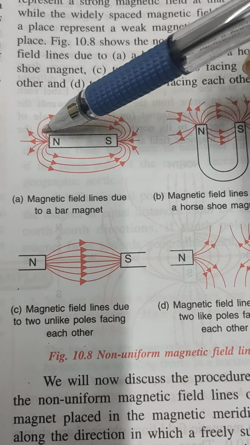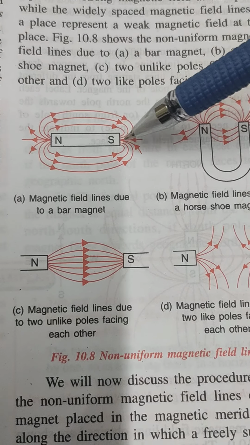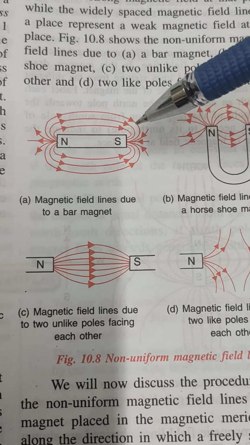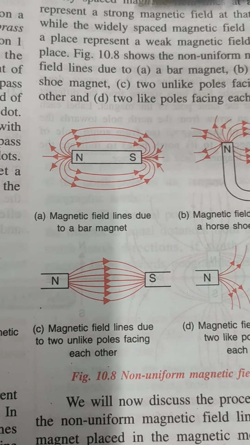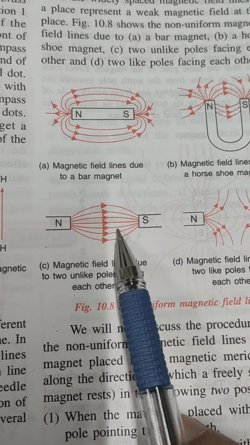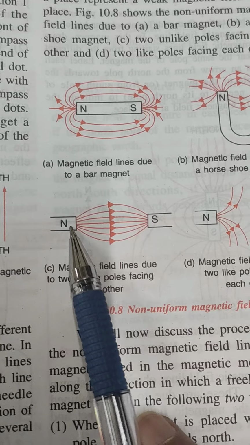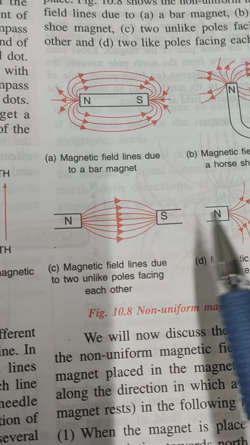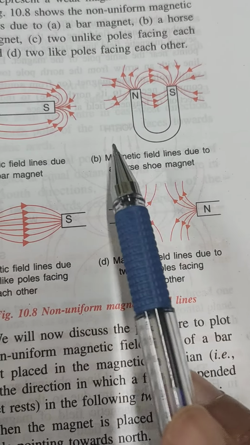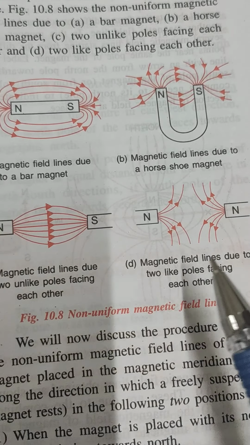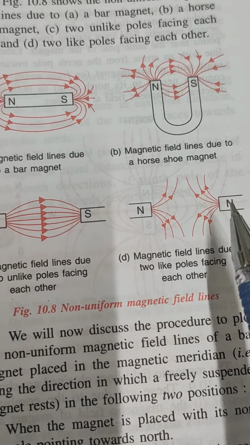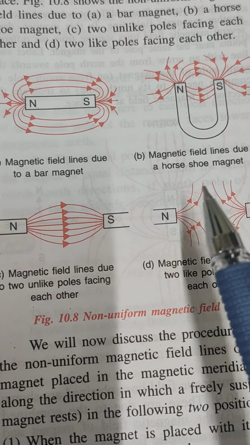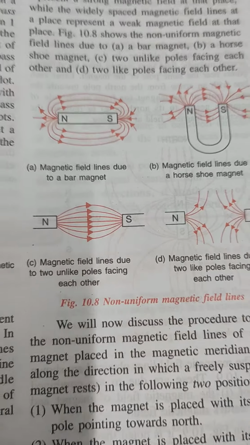Now, the points that we had discussed, see in these figures, the field lines are coming outside the magnet. They are coming from the North Pole and going towards the South Pole of the magnet. If we have two different magnets, then also it's coming from the North Pole and going to the South Pole. If we have two like poles, then they are not going towards each other, rather they are repelling each other.